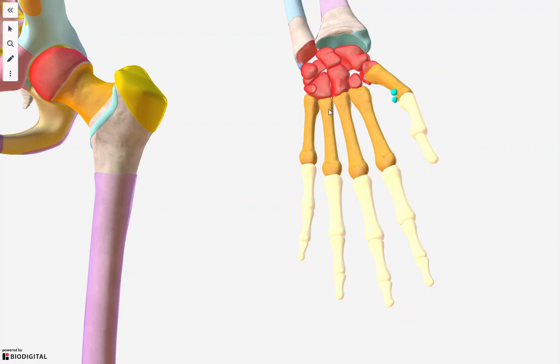When you're learning the carpals, you need to learn them by the distal row and the proximal row, but you also will need to learn them from lateral to medial and medial to lateral, because you never know how they're going to ask you on an exam.